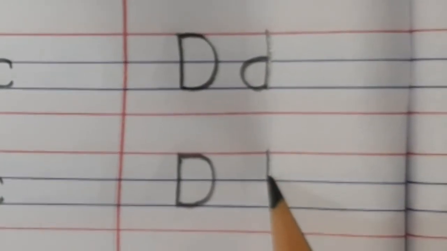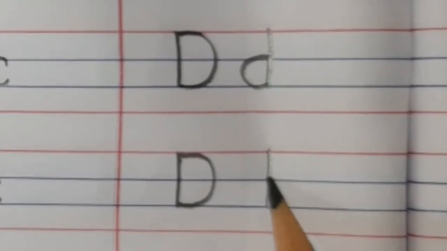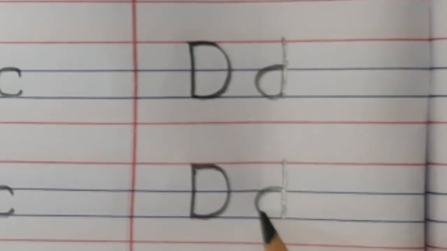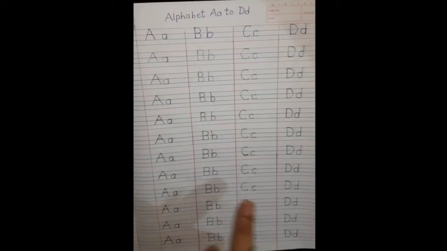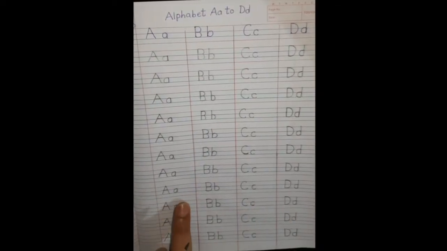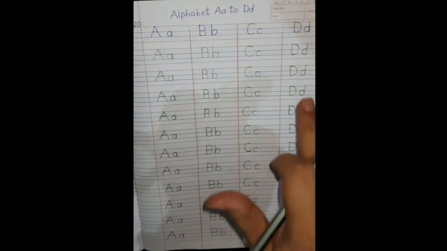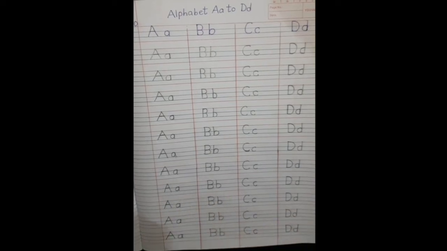Standing line till the second blue line, go up again till the first blue line, C curve till the second blue line. Children, in this way you have to complete writing A, B, C and D nicely in your notebook.